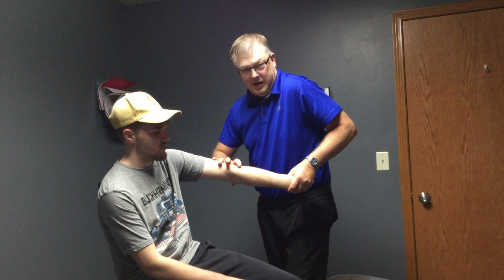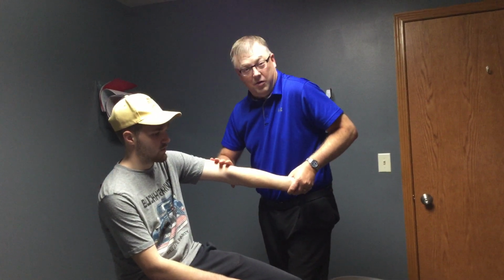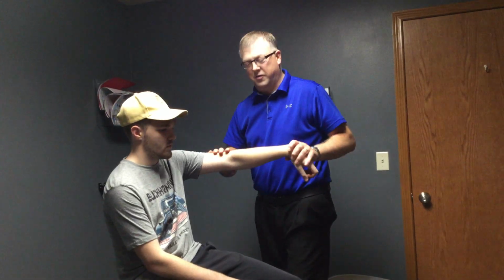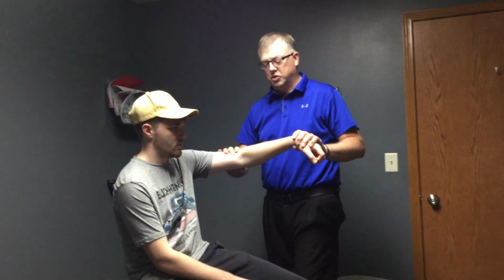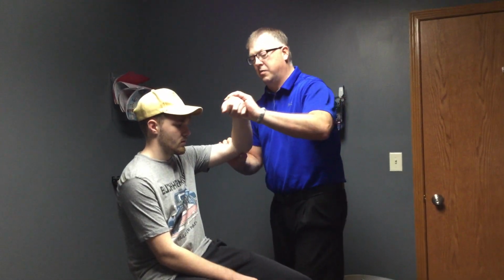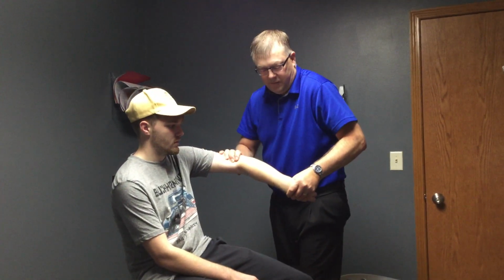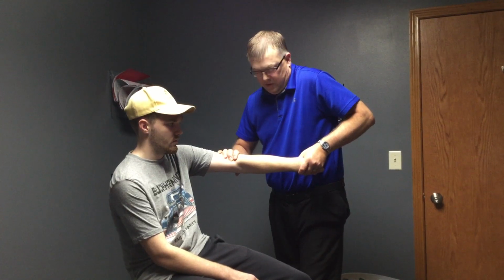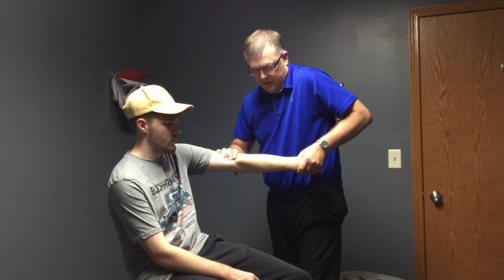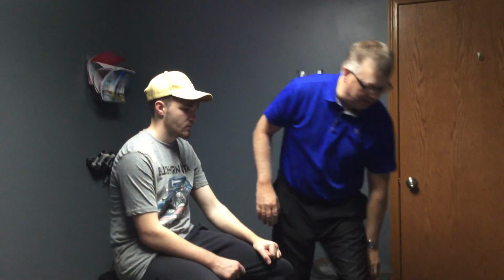And that'll put a lot of pressure right over that lateral epicondyle area. So in review, it's kind of an all-one fluid motion. Flex the elbow, flex the wrist and the fingers, and then extend with full pronation all the way to that position. That is a really good test for picking up tennis elbow, lateral epicondylitis.